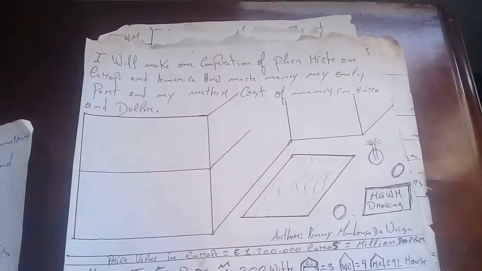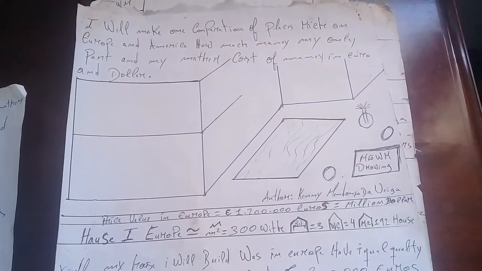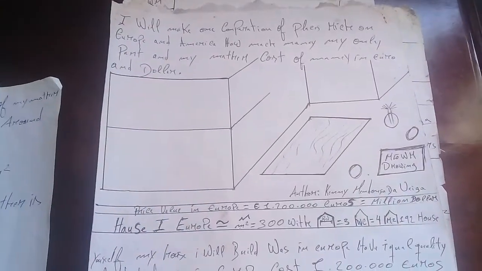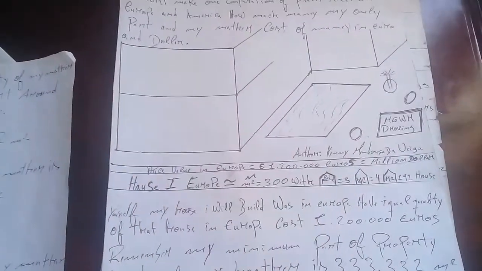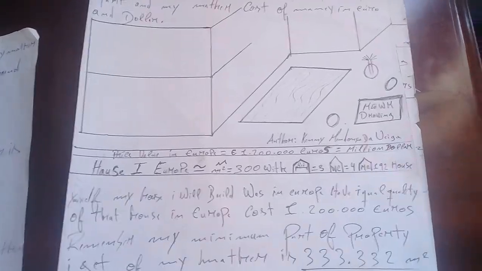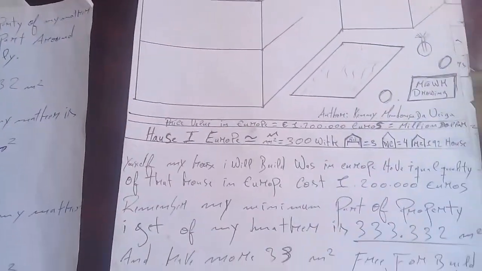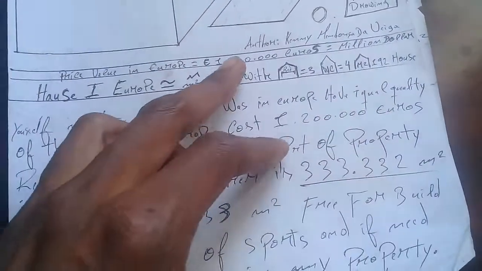I told you, remember, this is the minimum part of the property again of my mother, 333.333 M2, and I have 33 M2 more free to build a gym and place for sports, and if you need to create more space in my property, remember, it is just one project. I told you, have millions of money in just this.